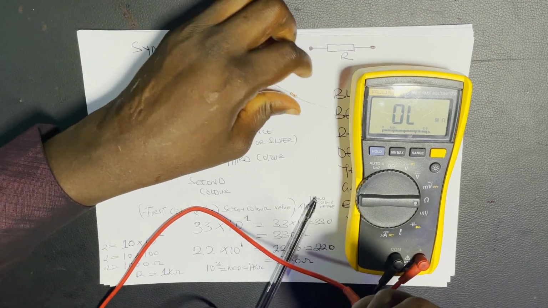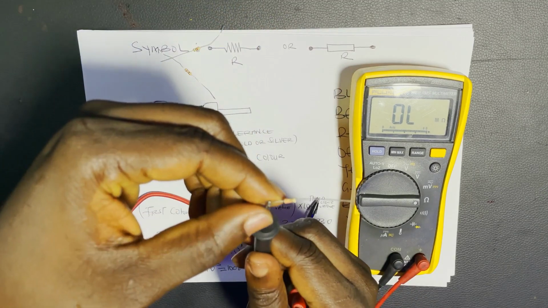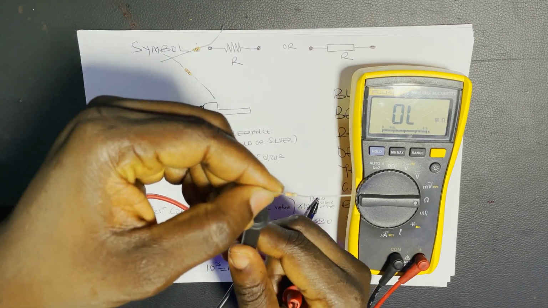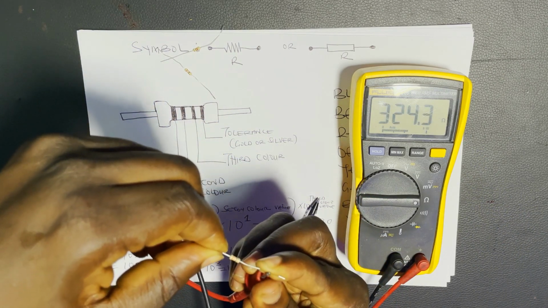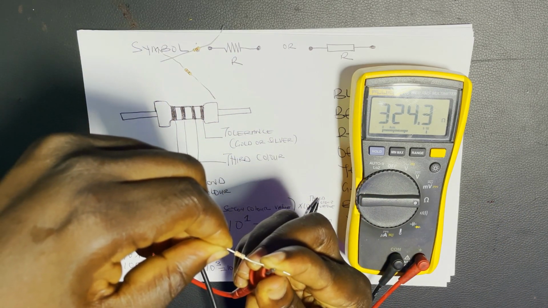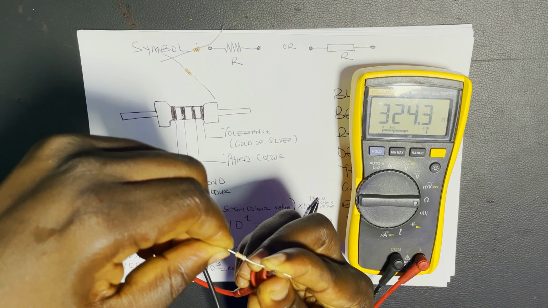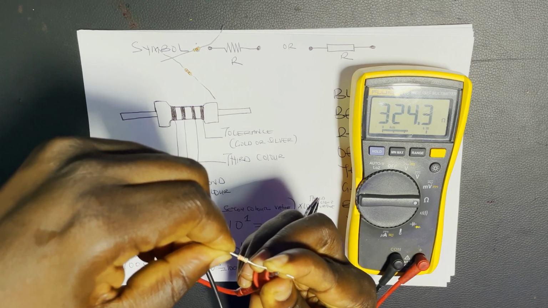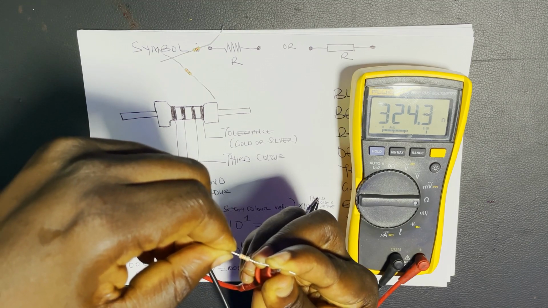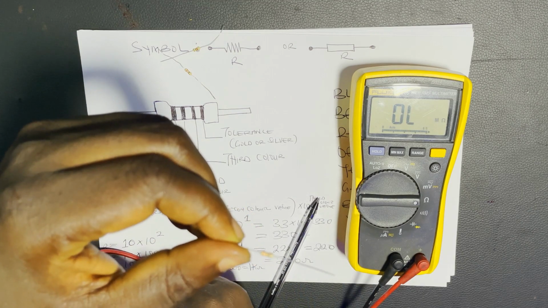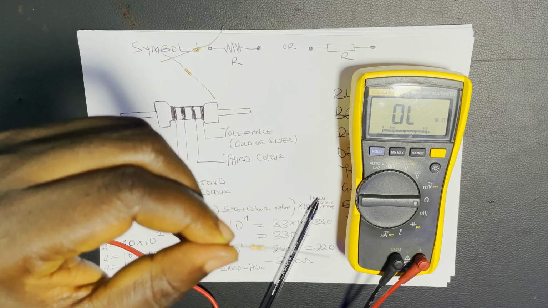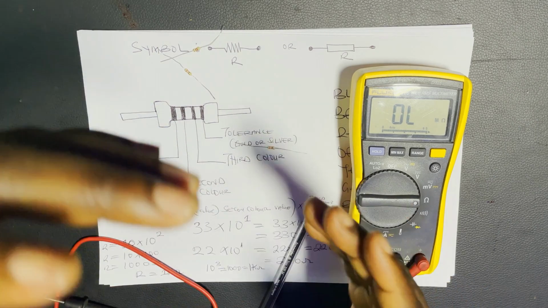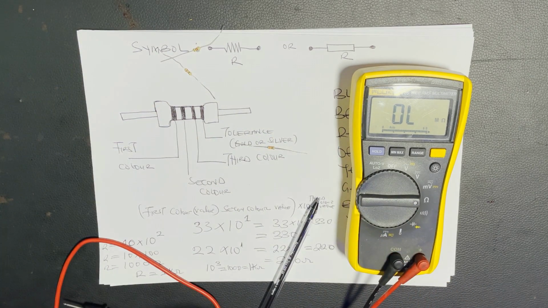This resistor, we calculated the value as 330 ohms. If you use your digital multimeter and check, it's around 324.3 ohms. Applying the tolerance value, you can see that this resistor is still within the range of 330 ohm.